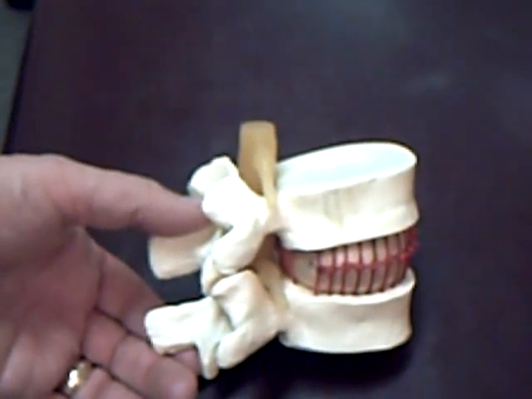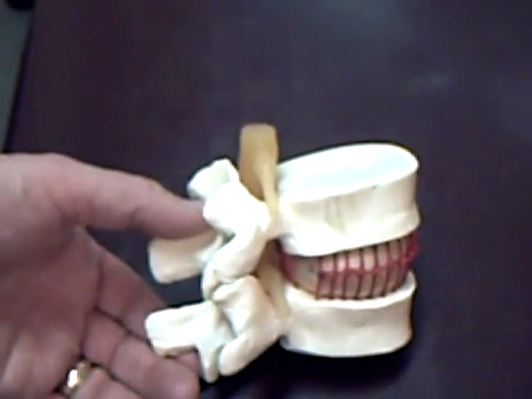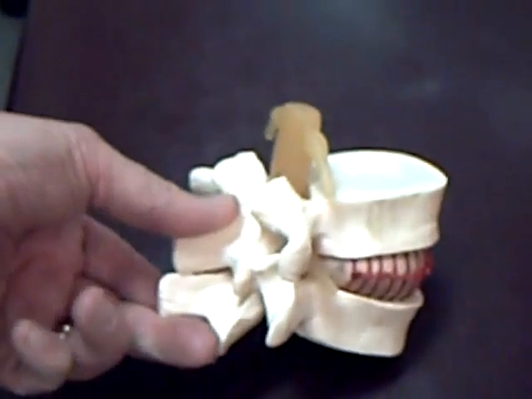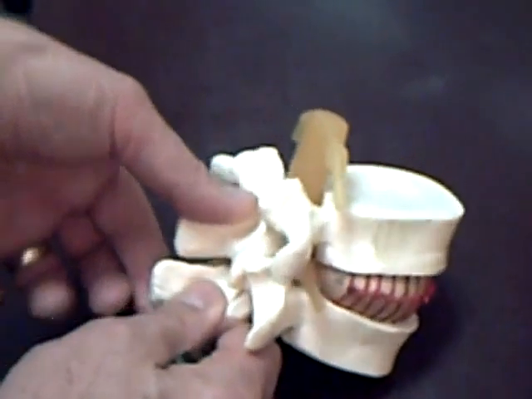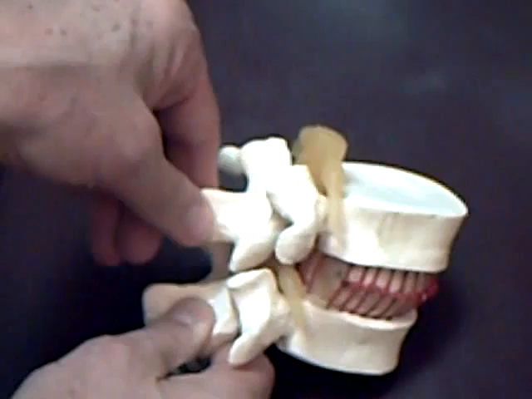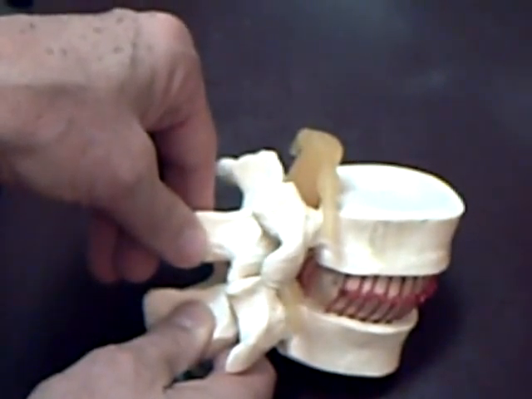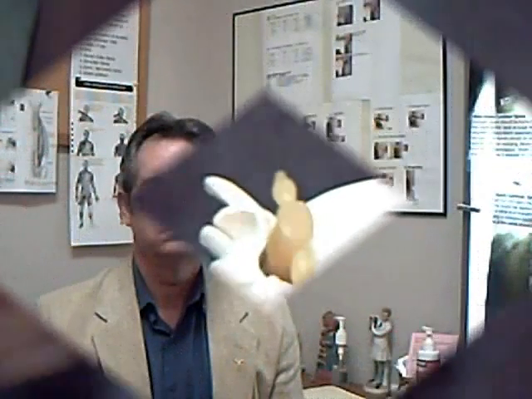So here we have a plastic model of your spine, and as we talked about, the problem is a pinching effect that typically occurs similar to this. And what the treatment does, basically, we just gently stretch these 2 joints open to restore a normal position. Now these joints are under a lot of pressure. They carry 10 times the pressure that your knees do when you're in a standing position.